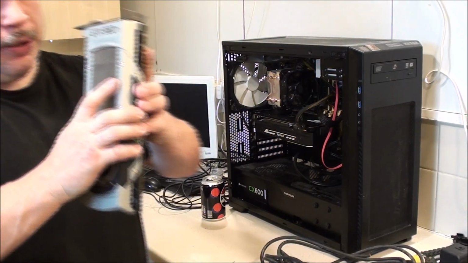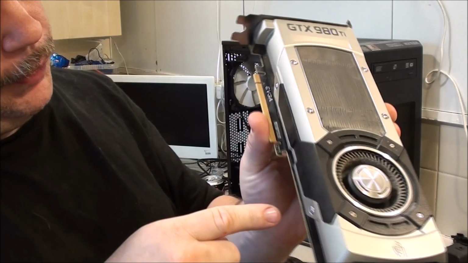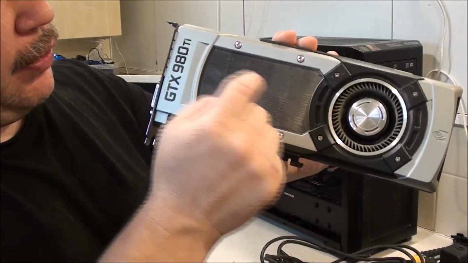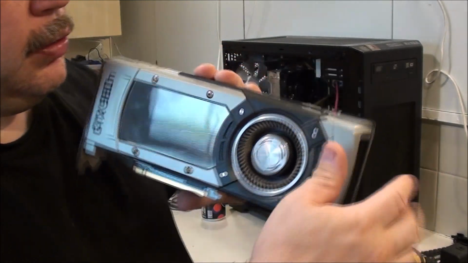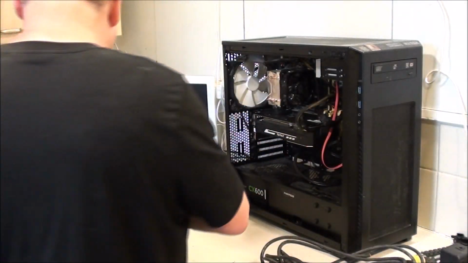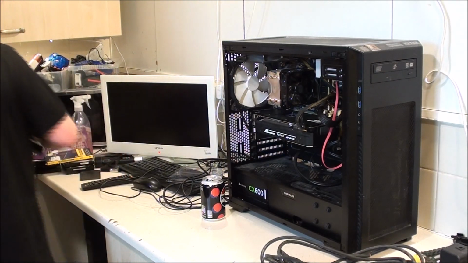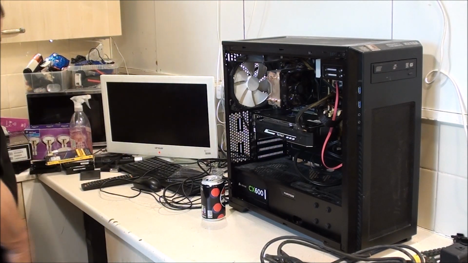But I'm going to take this apart at some point. I'm going to take the shield off if I can, just so I can get under there and get that dust out. And the same with this fan. I've noticed it's a bit clogged. Part of me wants to actually keep it, but at the same time I don't need it.